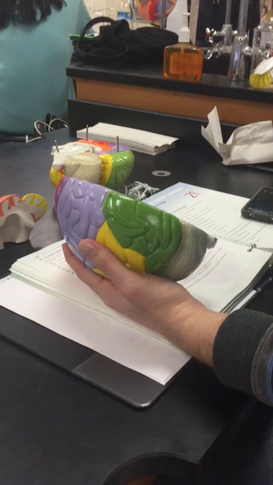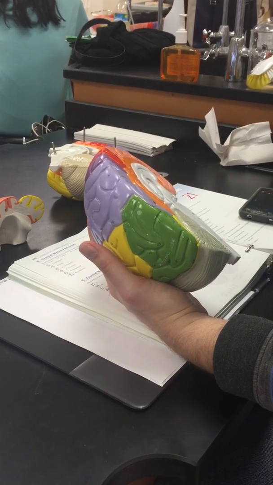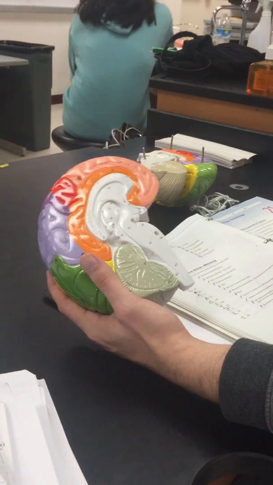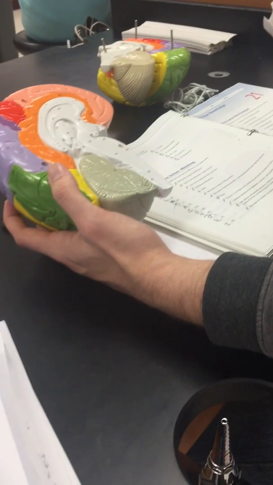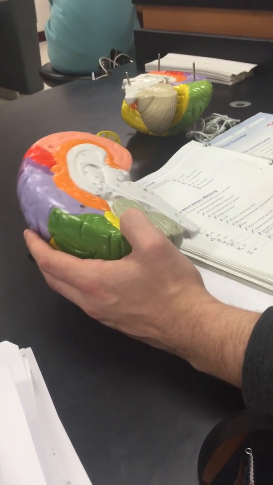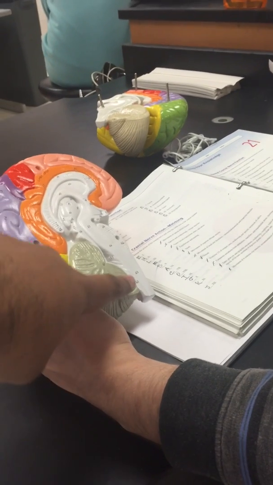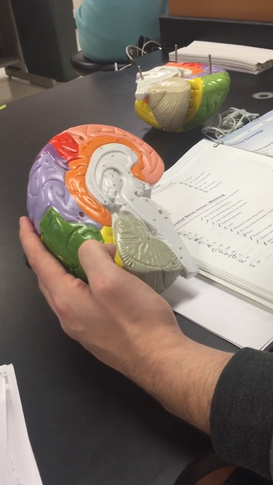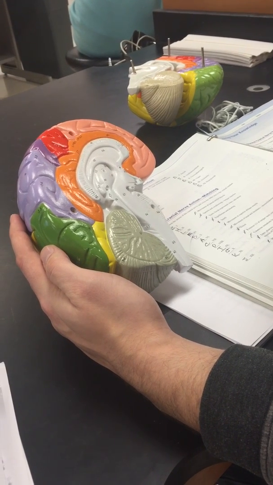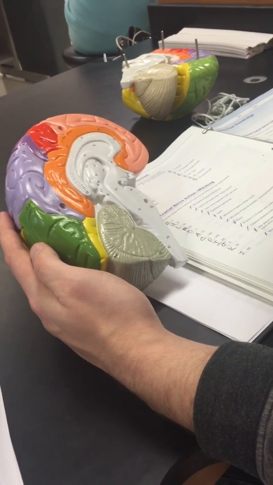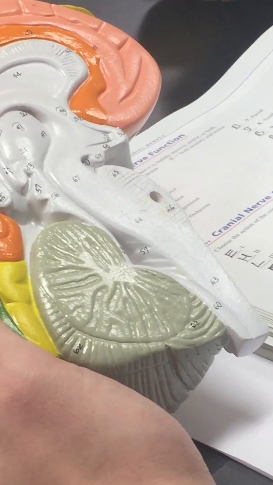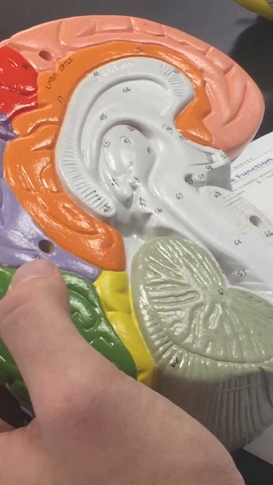Now, to get to the rest of these features, we need to open up the model. We're going to use the solid side. Now, all of this, from here working its way up, is brain stem area, but it's made up of three parts. The first one is the medulla oblongata, and a good number we use for that is 63. From the bottom up to about 63, that whole area is medulla oblongata.